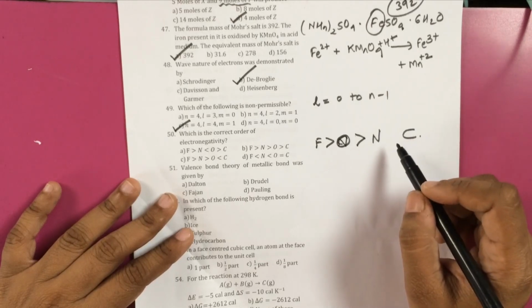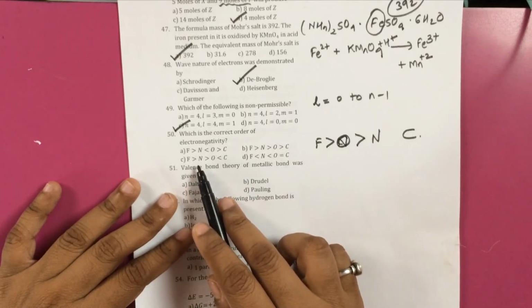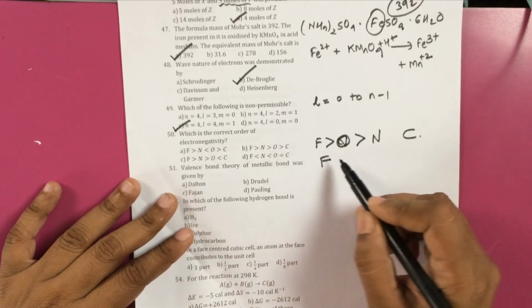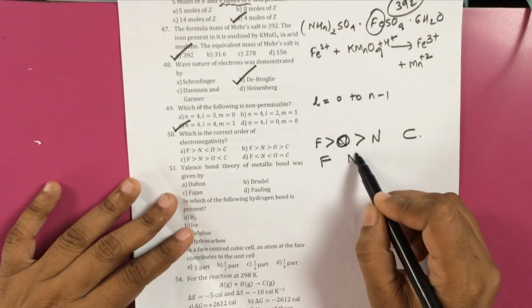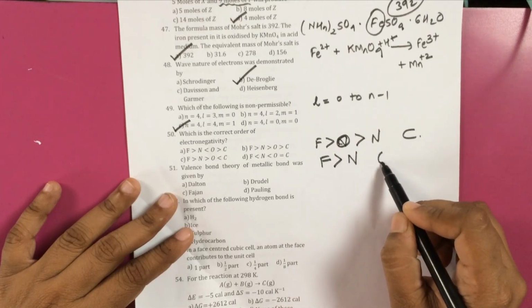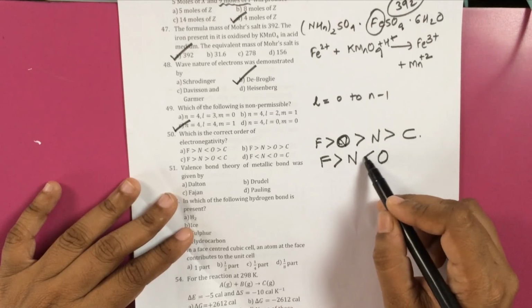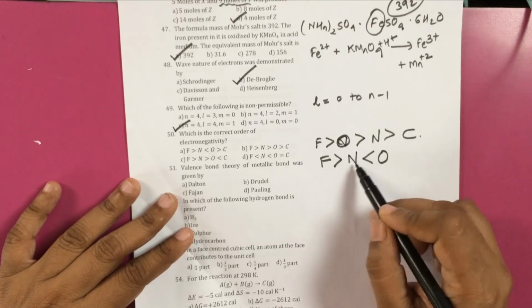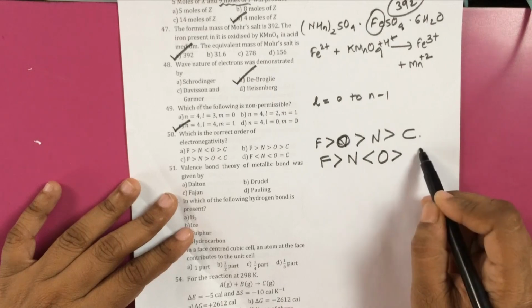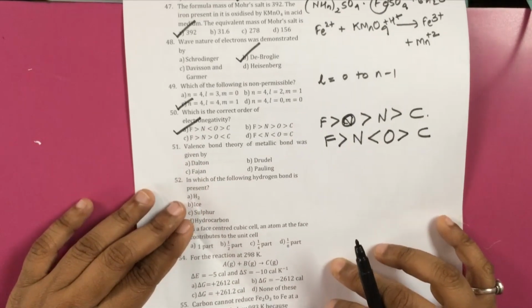Now, amongst the orders given here, they have given N first. So fluorine should be highest, and if after that I am writing nitrogen, then oxygen, it should be lower. Nitrogen should be lower than oxygen and higher than carbon. Therefore, option A.